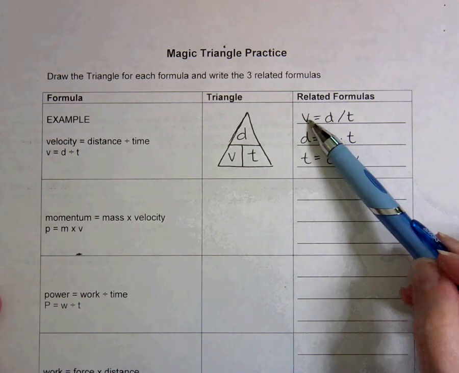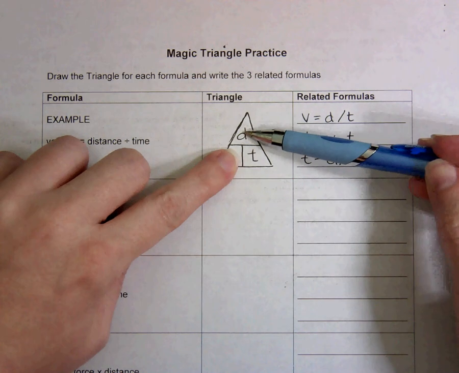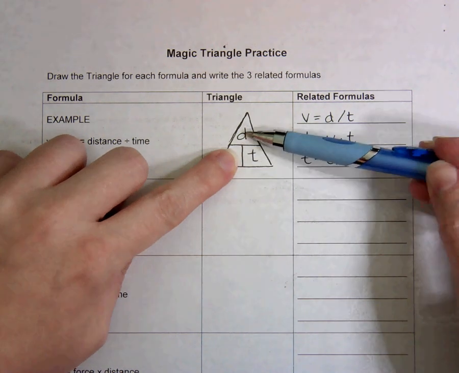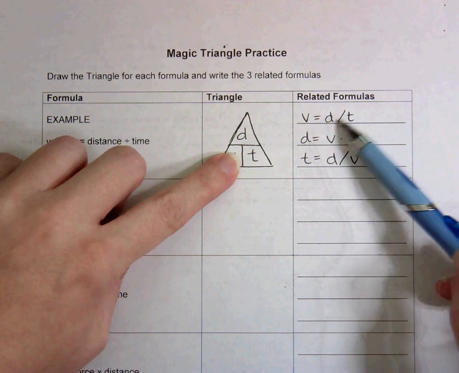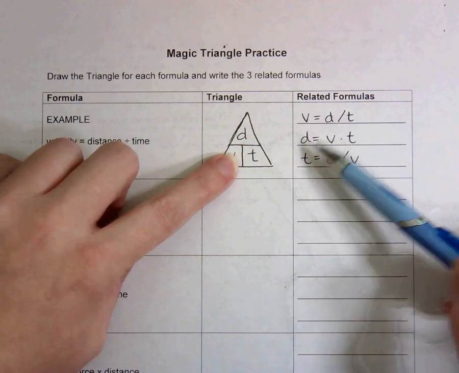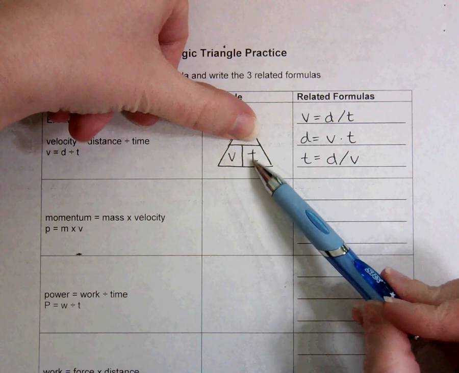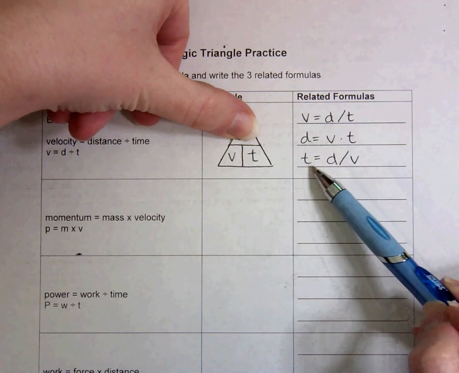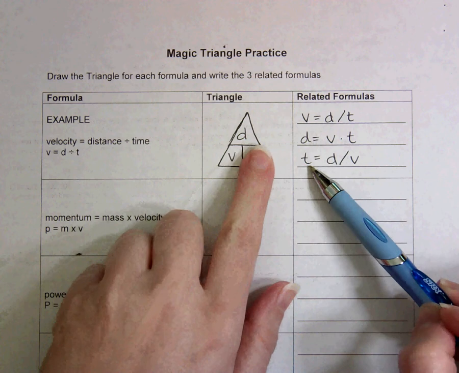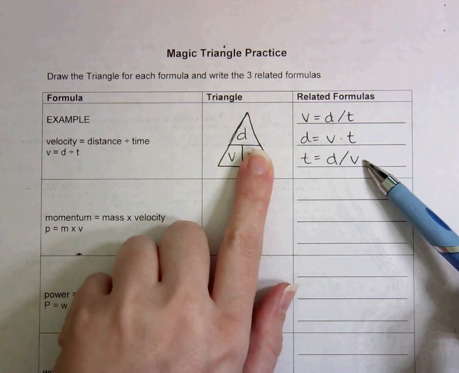So if I'm solving for V, I'm going to cover up V, and I know that I would have to do D over T, distance divided by time. So V equals D over T. If I were solving for distance, I cover up distance, and since V and T are next to each other, I multiply them. D equals V times T. If I'm solving for time, I cover up time, and I do distance divided by velocity, D divided by V.